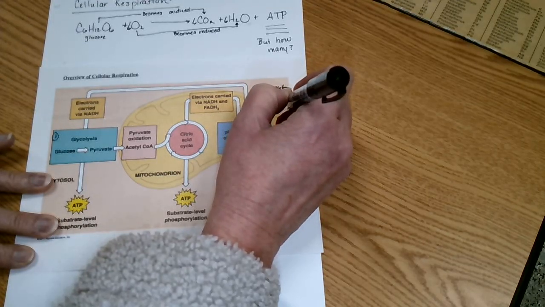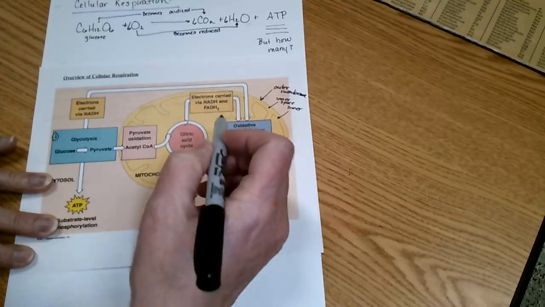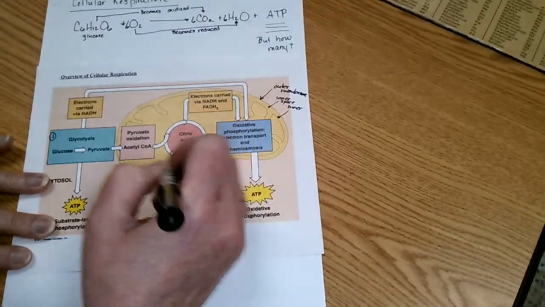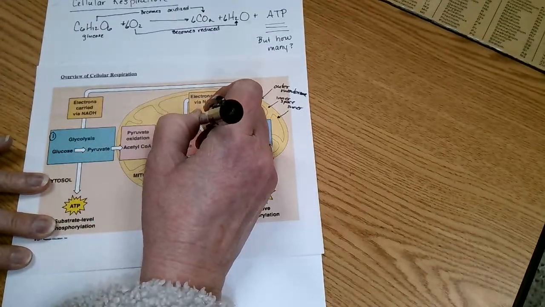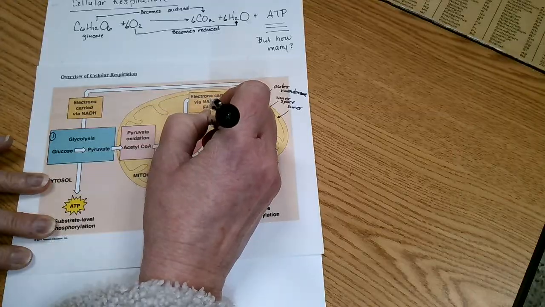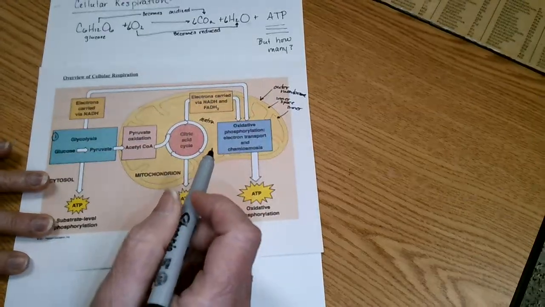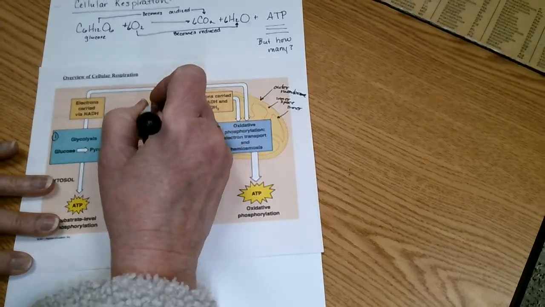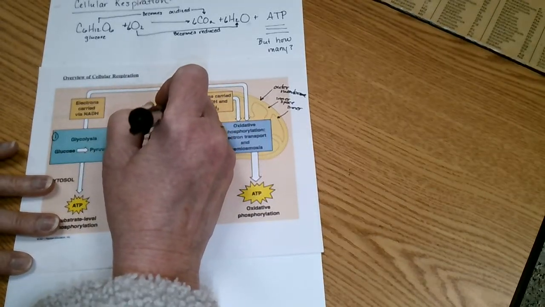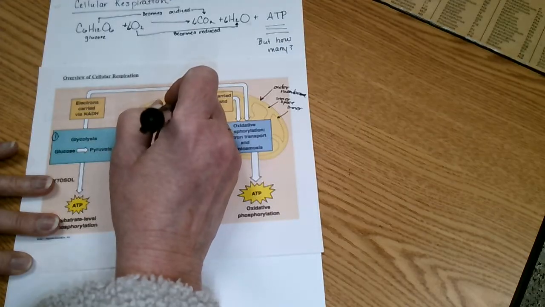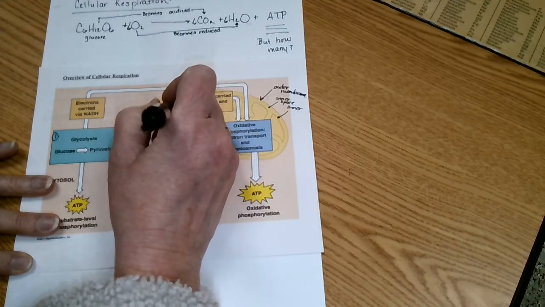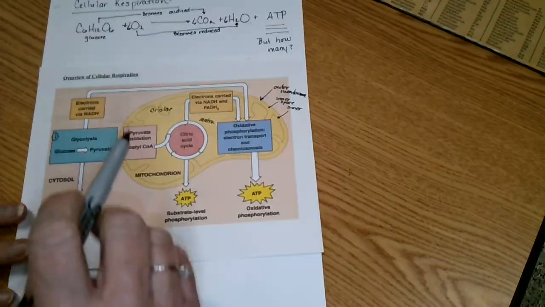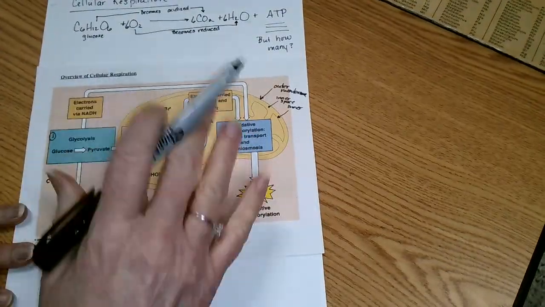I'll just call it inner membrane space, though. Okay, and then way deep in the middle here, we call this the matrix, way inside here. Okay, and all these little folds that come down, remember, they're called cristae. That's there. Okay, so here's our mitochondria, and we know the parts of that.